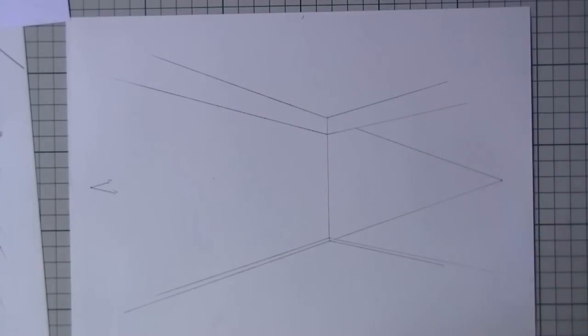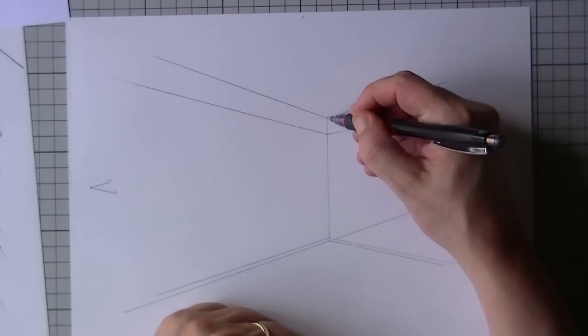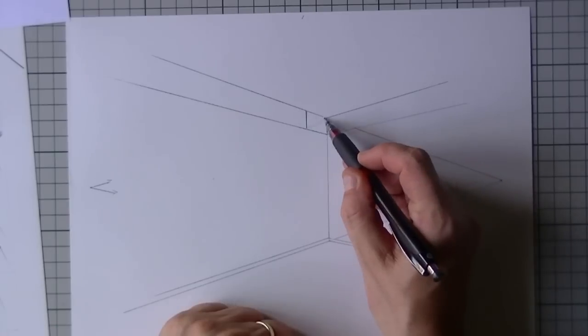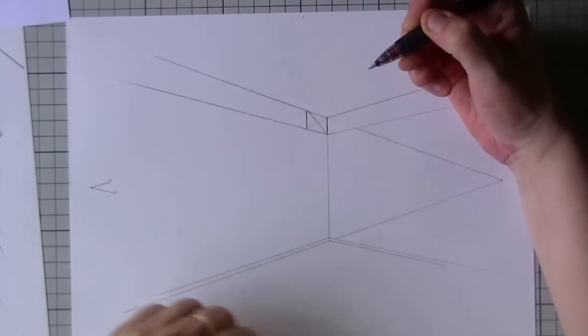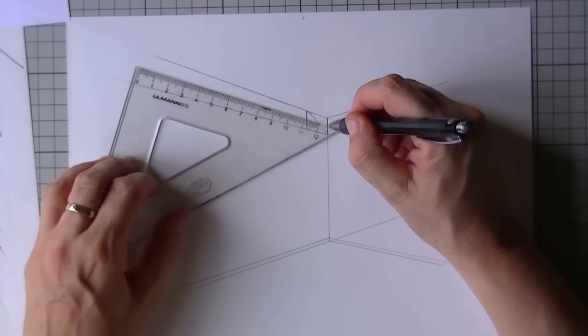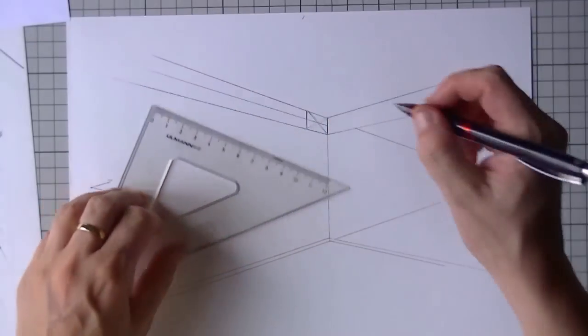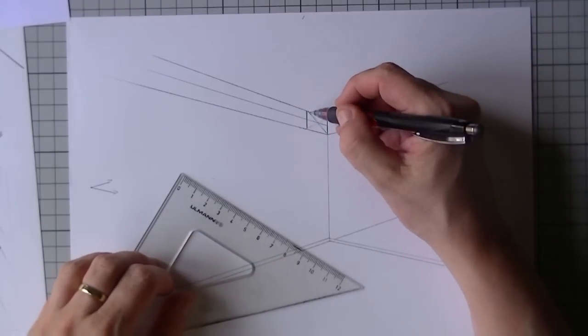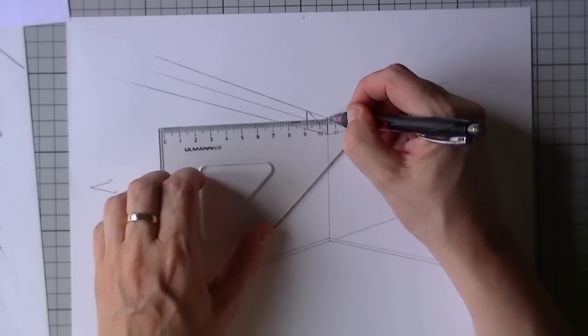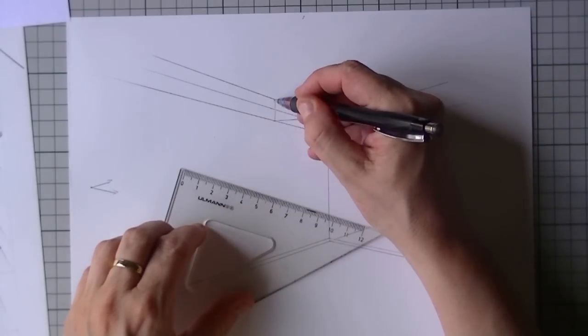Okay, here I've drawn the most important lines as I demonstrated in the first drawing, and we will start doodling a little bit. It will not be a nice picture. I will leave in all the lines, but it's pure to demonstrate how I would build up my drawing.